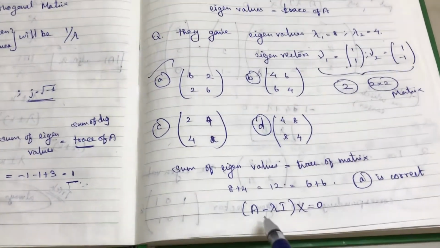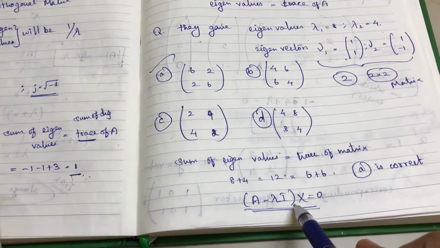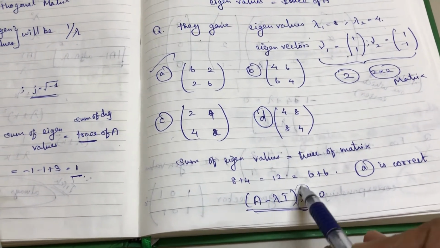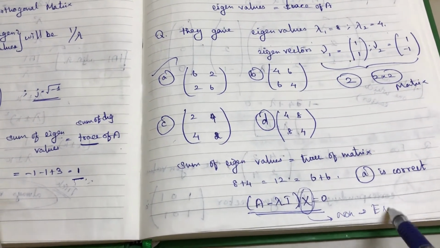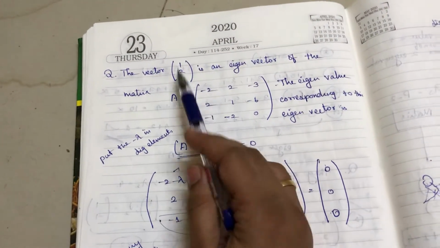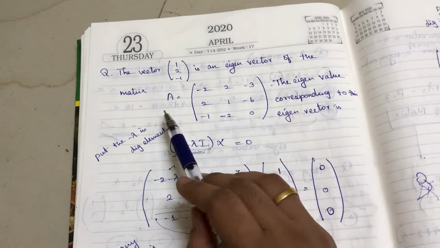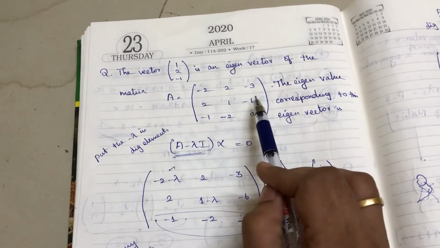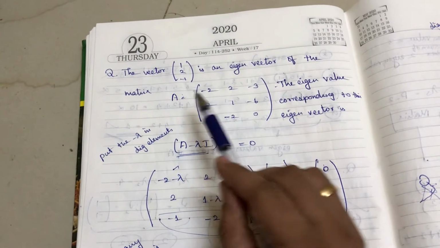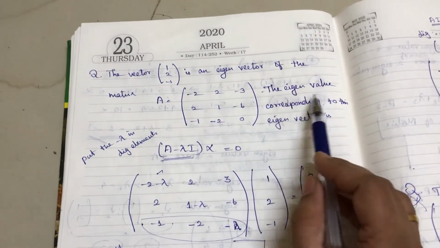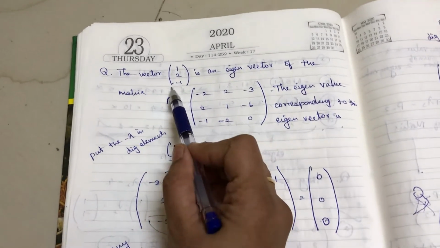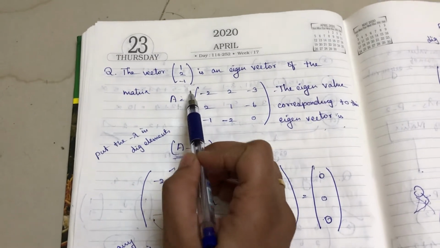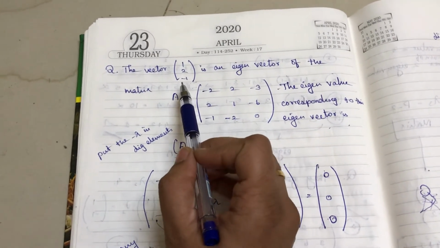Okay. If not, we have to use this equation because they have given an eigenvector. This is a non-zero vector, that is the eigenvector. Okay, you can use this. The vector, they have given one vector, is an eigenvector of the matrix. Okay, so for matrix A, they have given one vector. And we need to find the eigenvalue corresponding to this vector. What is the eigenvalue corresponding to this vector? They have given only one vector and we need to find the corresponding value for that one vector.